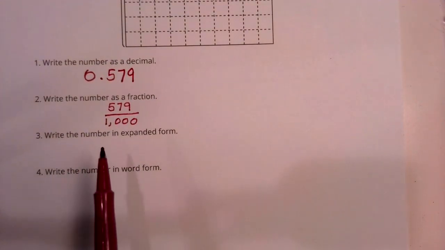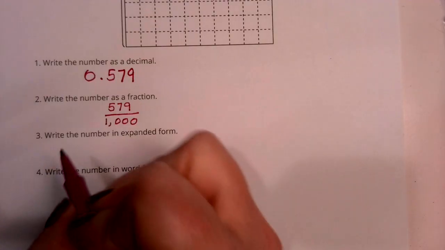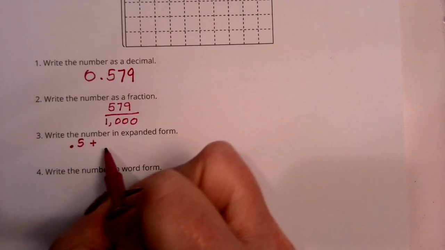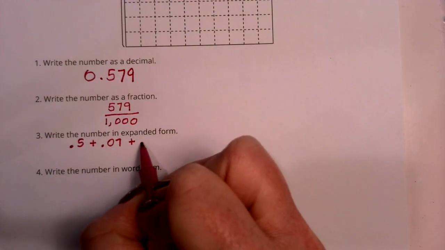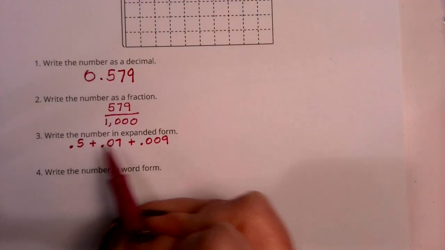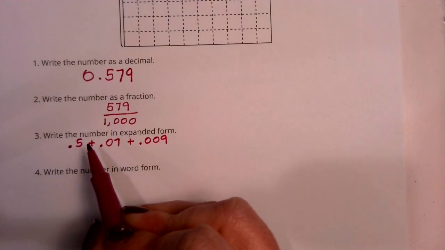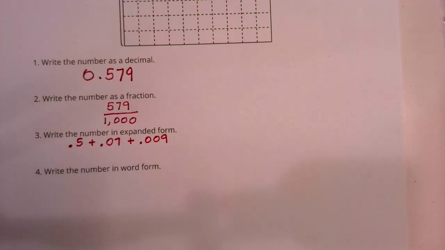Now, boys and girls, we're going to write this in expanded form. Some of my students, as we did this lesson, remembered expanded form from previous grades, so they started to write expanded form like this. The 5 is in the tenths. The 7 is in the hundredths. The 9 is in the thousandths. So you can write expanded form, or you simply pull apart the number, but write that digit still in its place value position, one digit at a time.